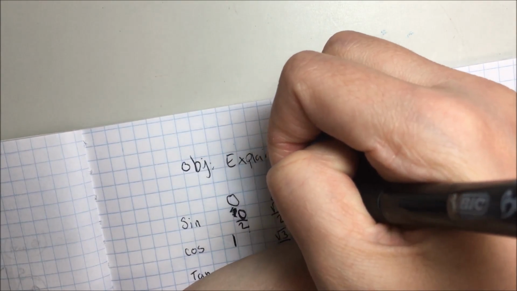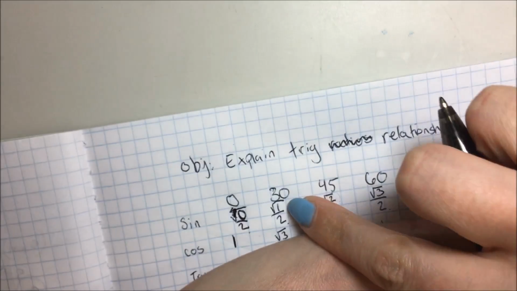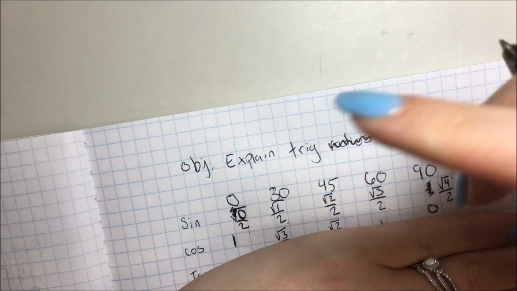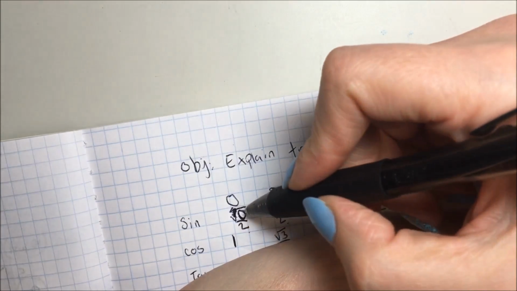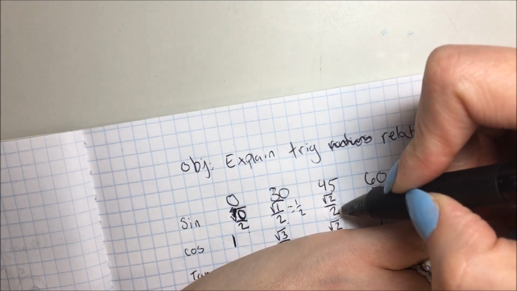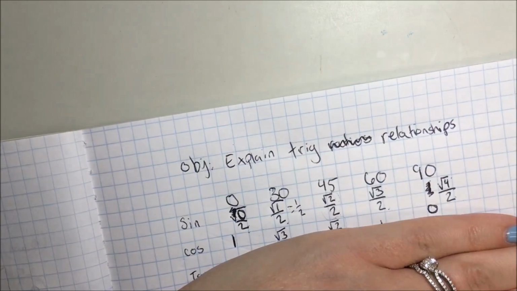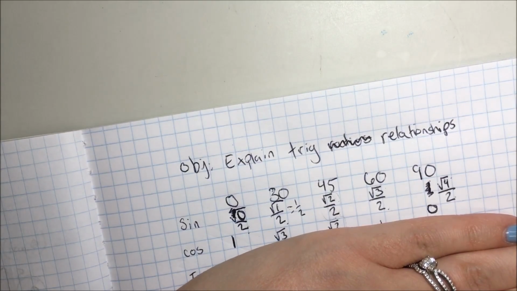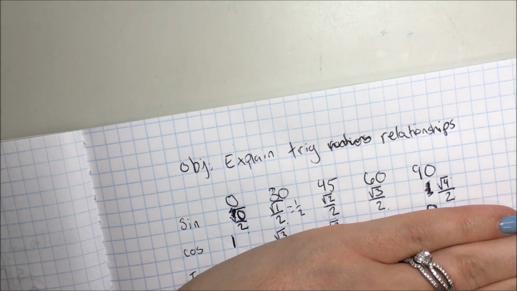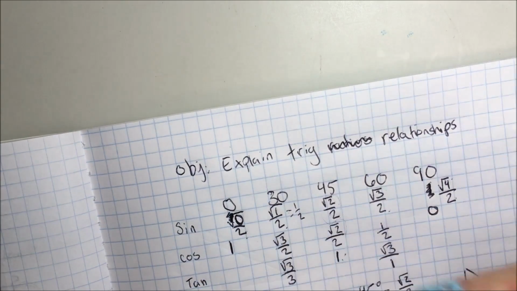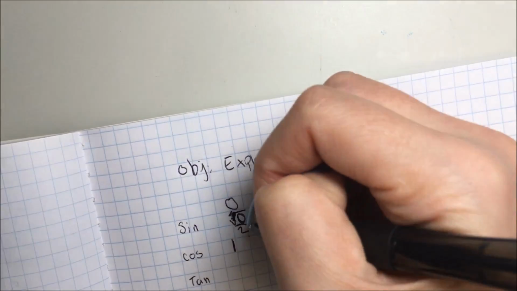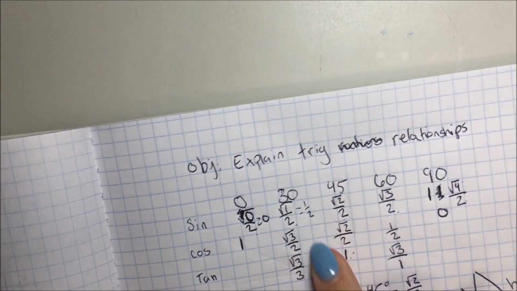In fact, even if I threw a radical over these guys, radical 1 is still just 1. Right? So it's radical 0 over 2, radical 1 over 2, radical 2 over 2, radical 3 over 2, radical 4 over 2. And the reason why I'm showing you this particular pattern is, A, it's really cool, but also because you need to have these memorized. So this is one way that you can help to memorize it. Okay? So I know that this is really 1, this is really 0, and this is really 1/2.